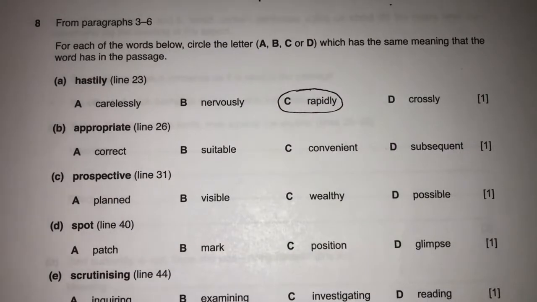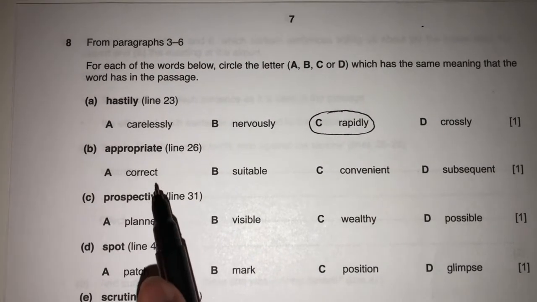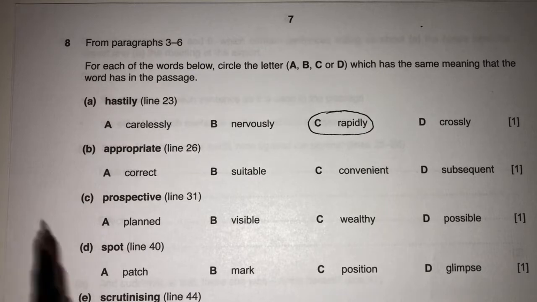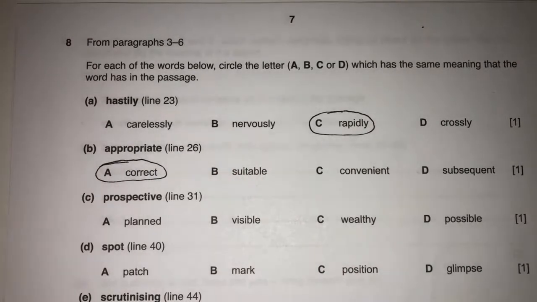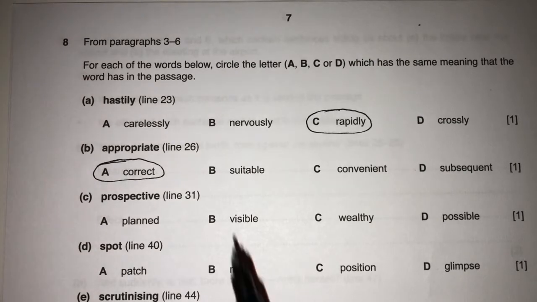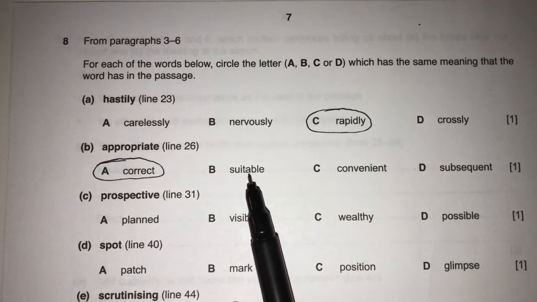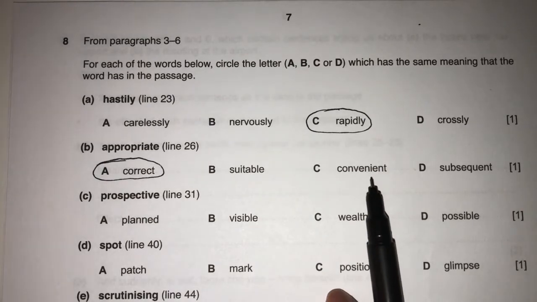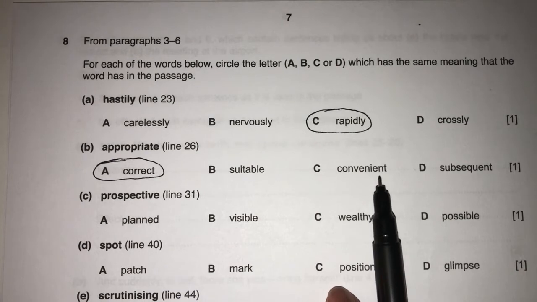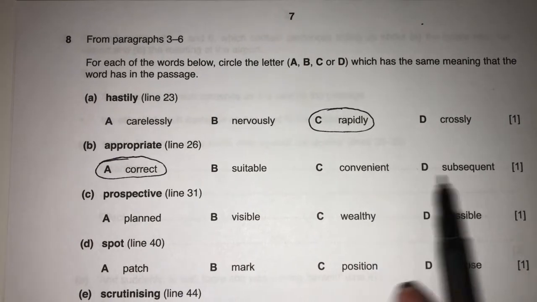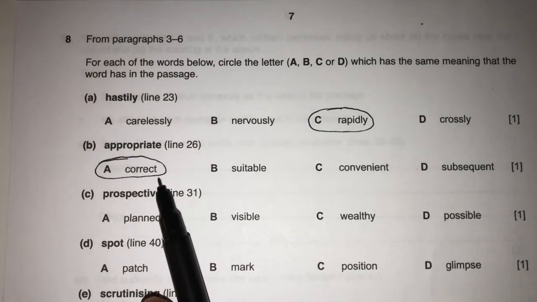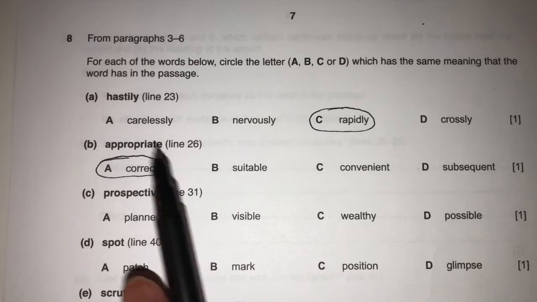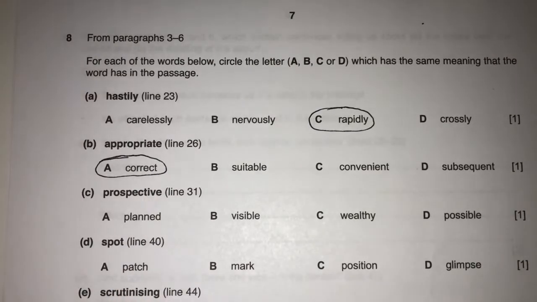Let's go take a look at our options. Okay, so there it is, the correct. Okay, it makes sense. The appropriate. Suitable, no, it wouldn't be. I don't think it would apply at all. Convenient, she took the convenient exit. No, doesn't make sense either. She took the subsequent. No. So the good synonym for appropriate in that context would be correct.